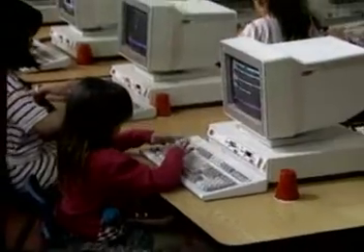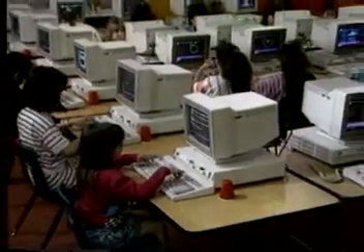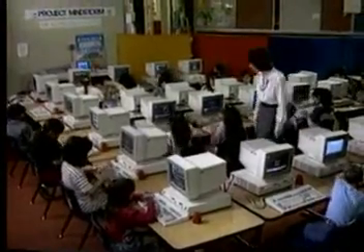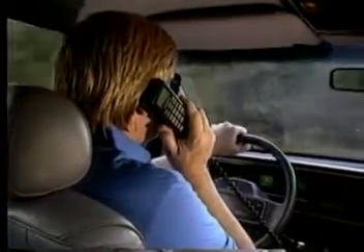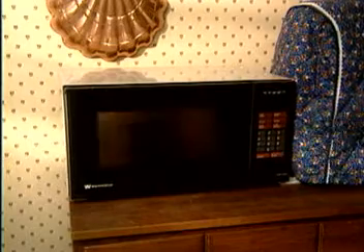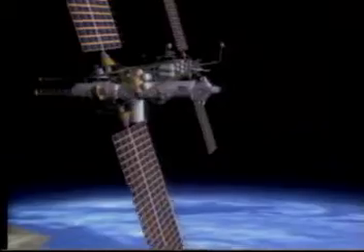The use of AC influences almost every aspect of today's technology. From the computers in this classroom to the cellular telephone in this car. From arcade games and microwave ovens to satellite communications. There is hardly an aspect of your everyday life that isn't influenced in some way by AC.